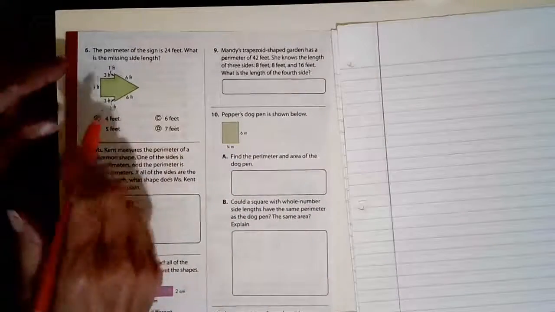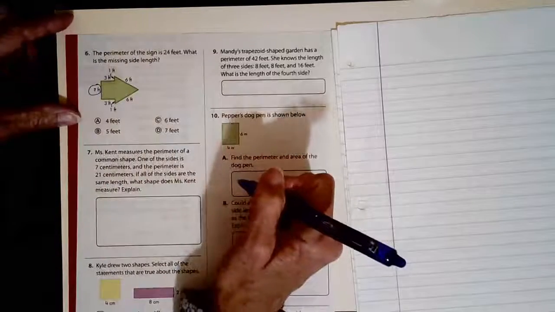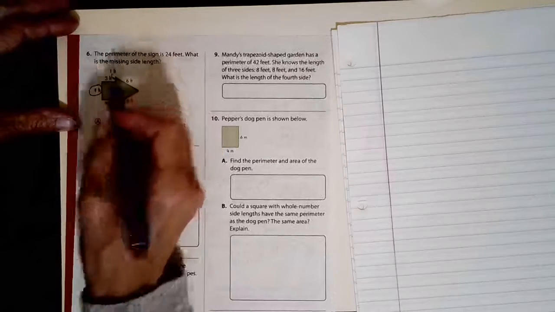Number 6. The perimeter of the sign is 24 feet. What is the missing side length? So we know that when we add all of these together, it has to equal 24. This is the length we do not know. So let's write ours down and we'll start adding them together.